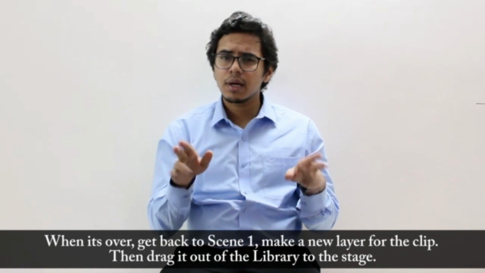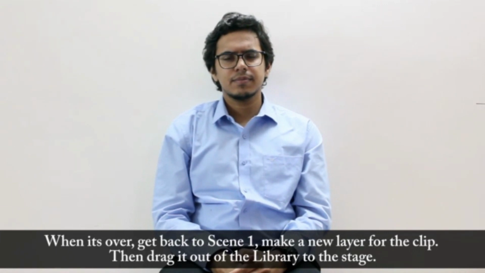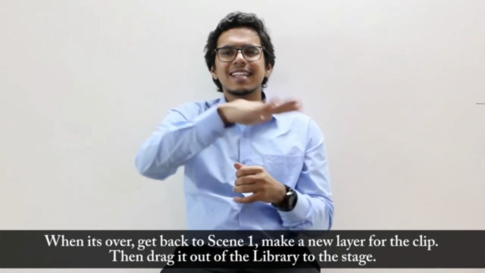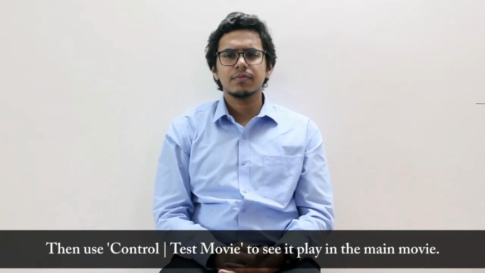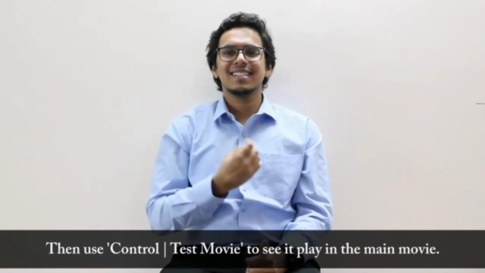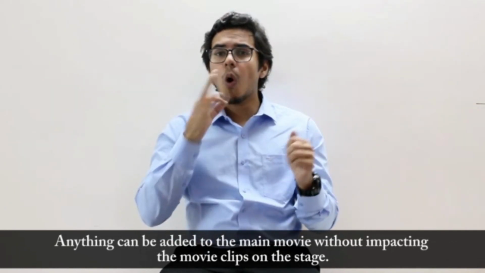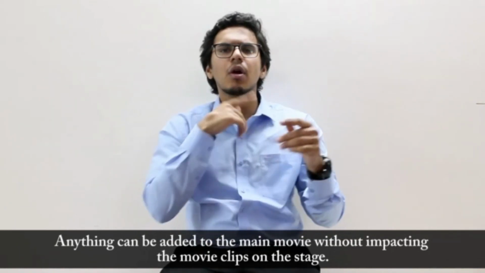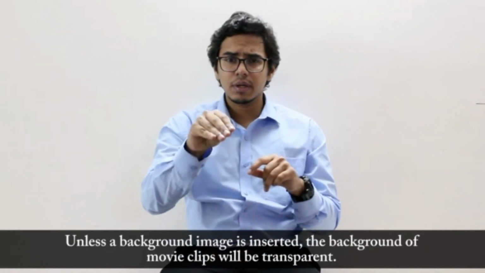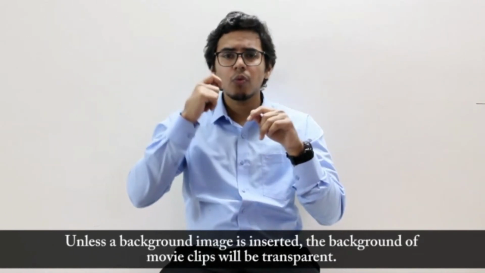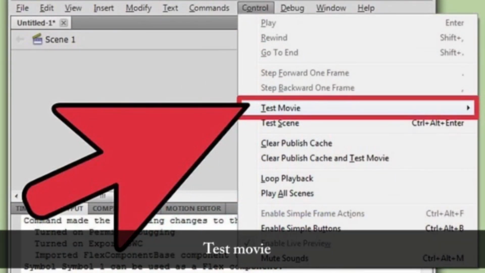When it's over, get back to scene 1, make a new layer for the clip, then drag it out of the library to the stage. Then use Control Test Movie to see it play in the main movie. Anything can be added to the main movie without impacting the movie clips on the stage. Unless a background image is inserted, the background of movie clips will be transparent. Test movie.